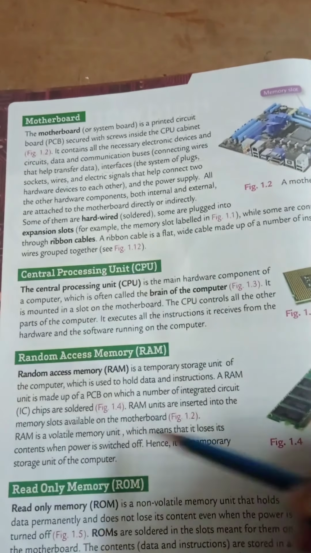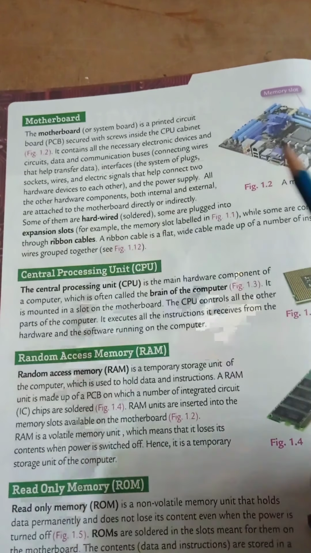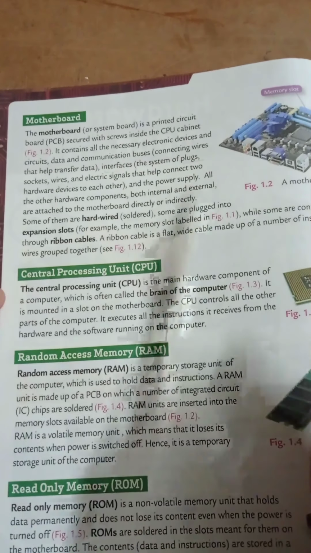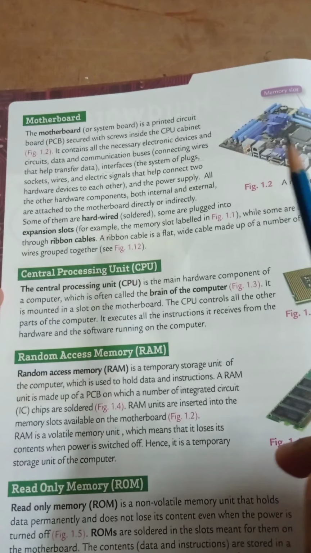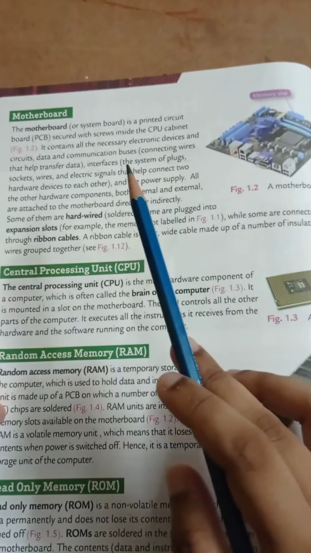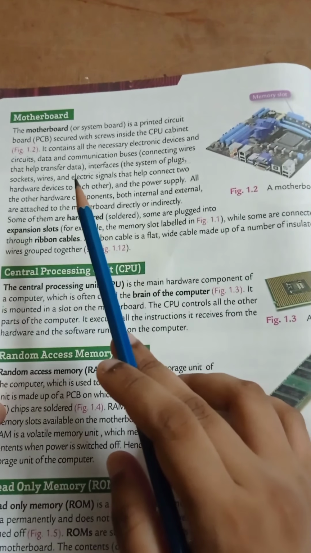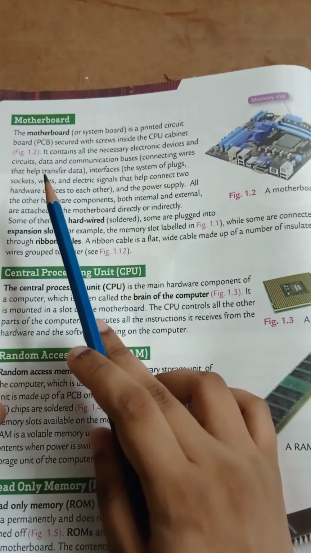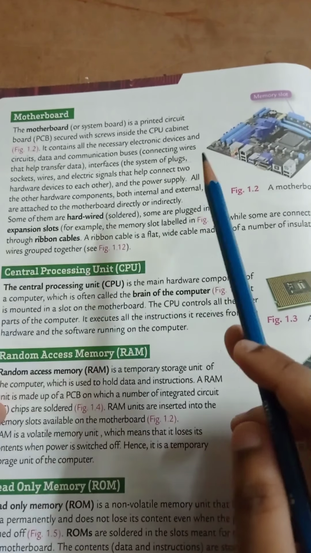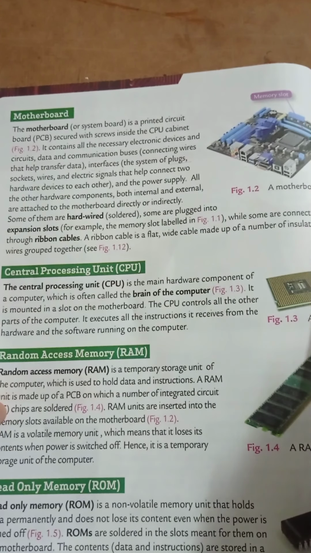Next is motherboard. The motherboard is a printed circuit board or PCB. The full form of PCB is printed circuit board, secured with screws inside the CPU cabinet. This is the picture of the motherboard. It contains all the necessary electronic devices and circuits, data communication buses, interfaces, and sockets for electronic signals, power supply and other hardware components.